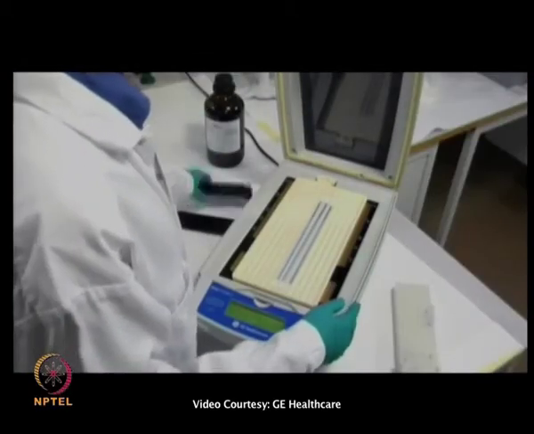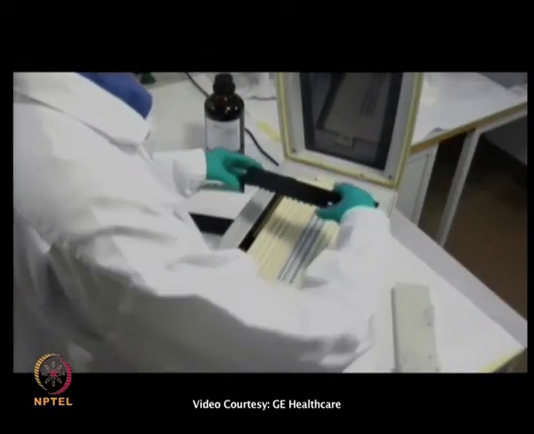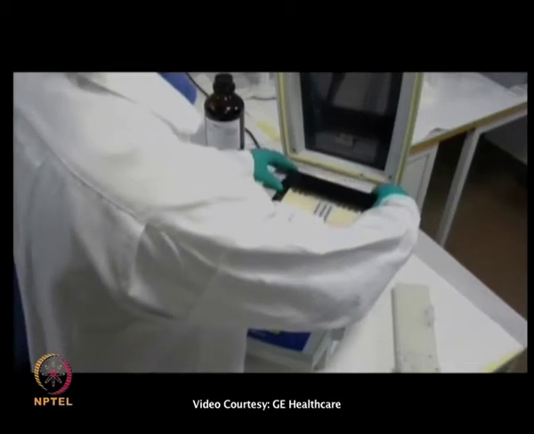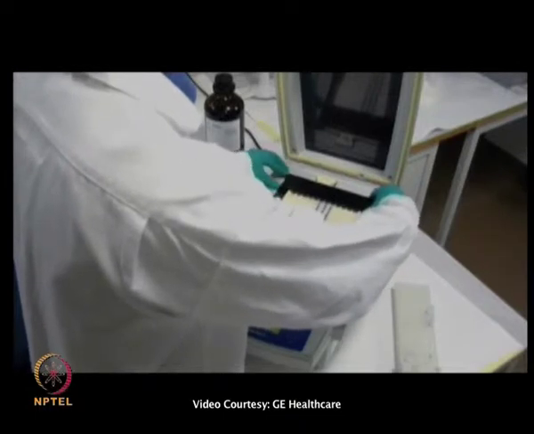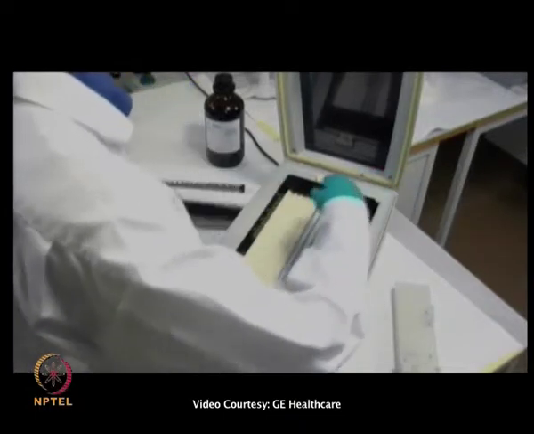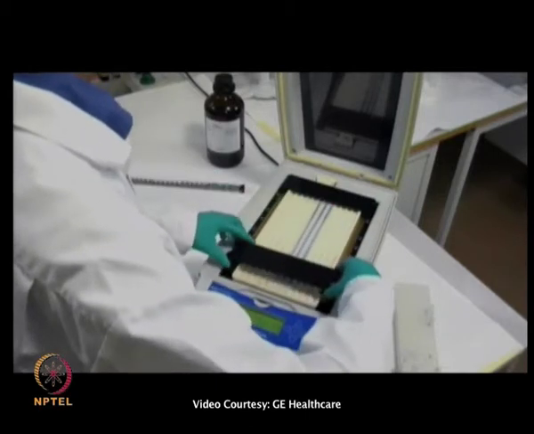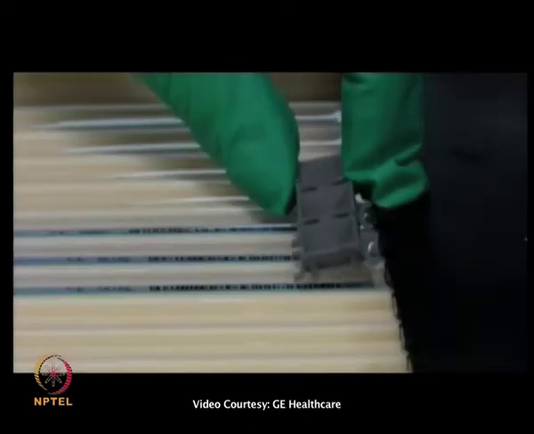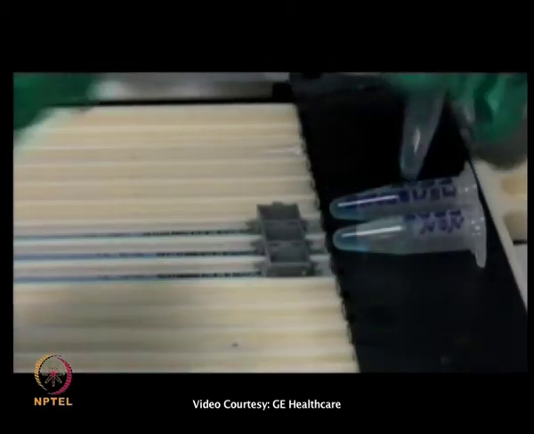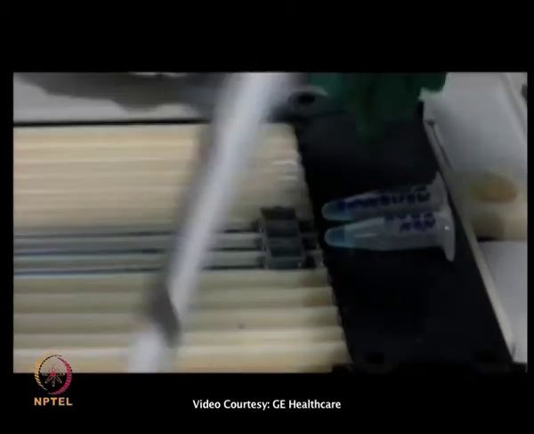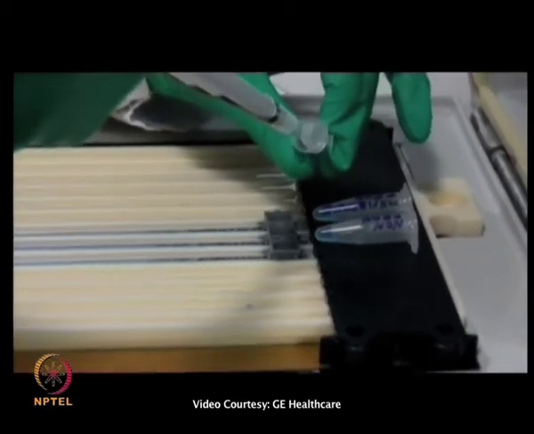In the first dimension, isoelectric focusing, the proteins are separated according to their pI. This is performed using the IPGphor 3. The rehydrated strips are placed in the manifold and the electrode is mounted on top. 50 micrograms from each sample were applied using sample application cups.